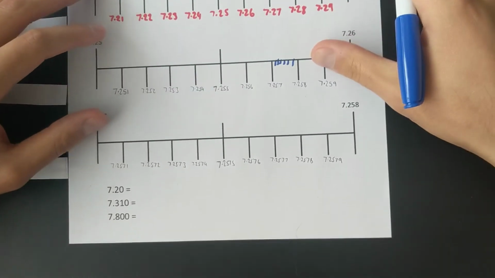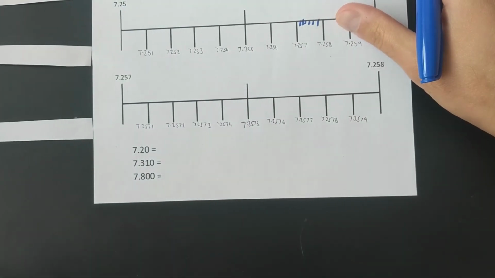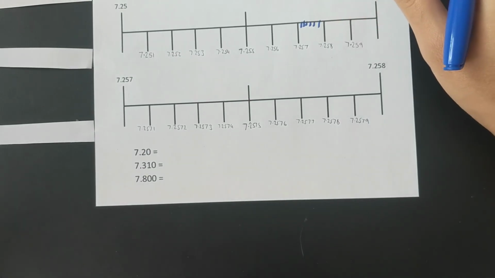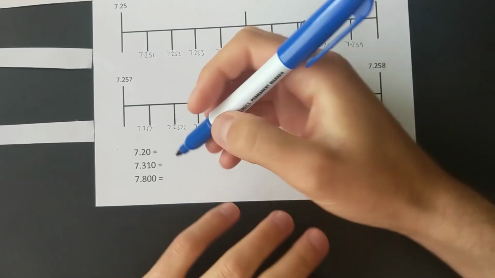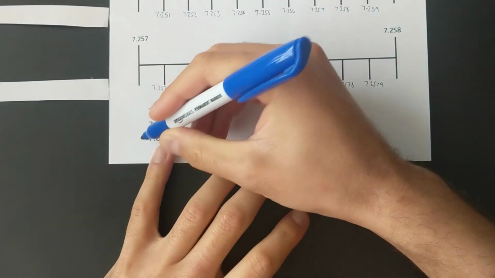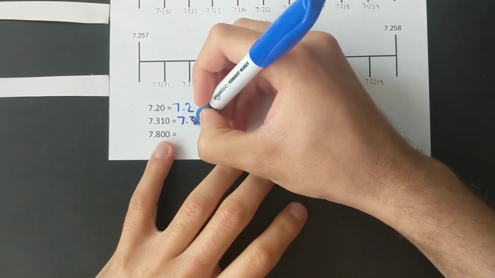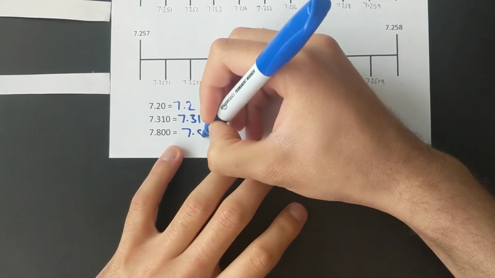Now, most important thing I want you to take out of this video is this idea that the zeros afterwards don't change the value of the number when it is after the decimal point. So 7.20 is exactly the same as 7.2. 7.310 is exactly the same as 7.31. 7.800 is exactly the same as 7.8.